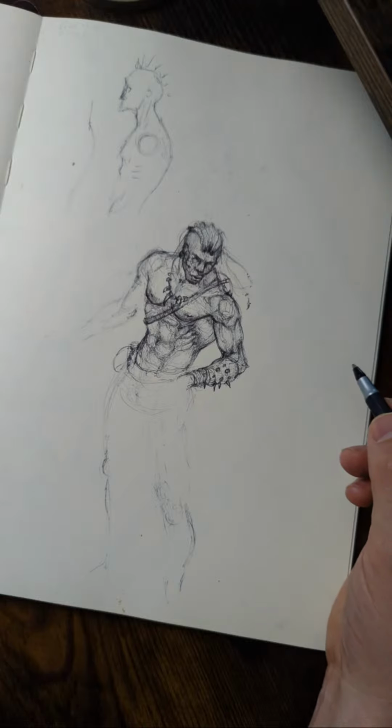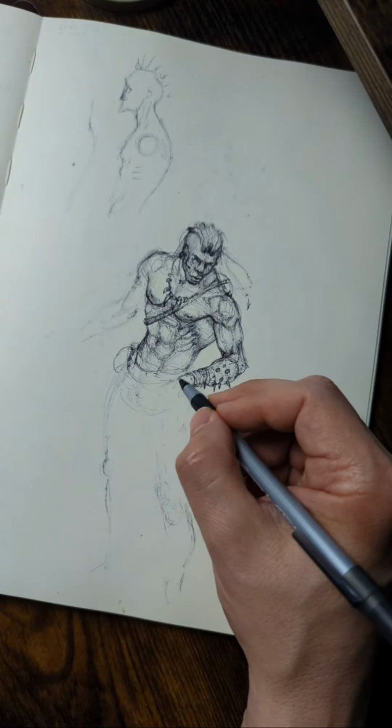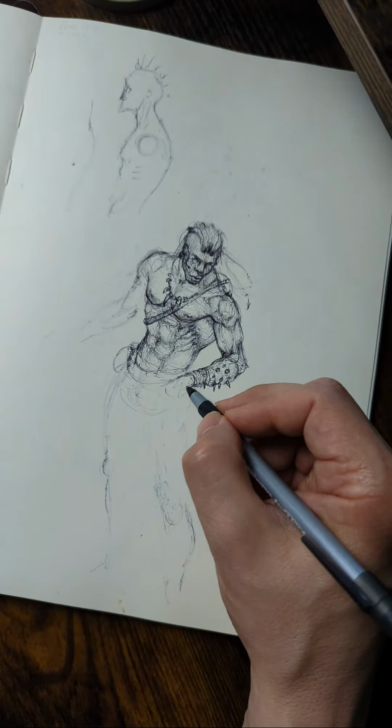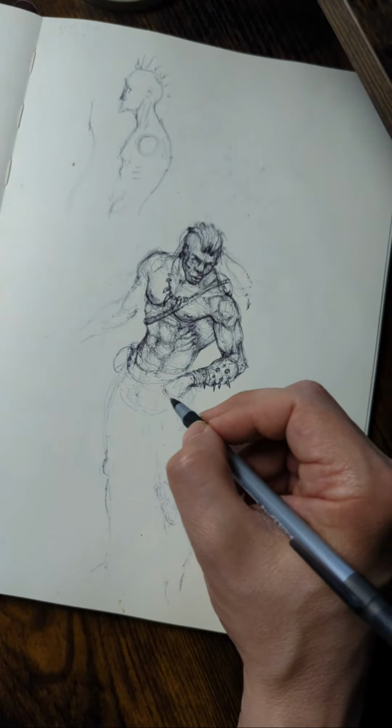Thanks, Alaric. It's just layering, man. It's just layering and being happy with the markings that you put down and not trying to be a perfectionist when it comes to gestures.